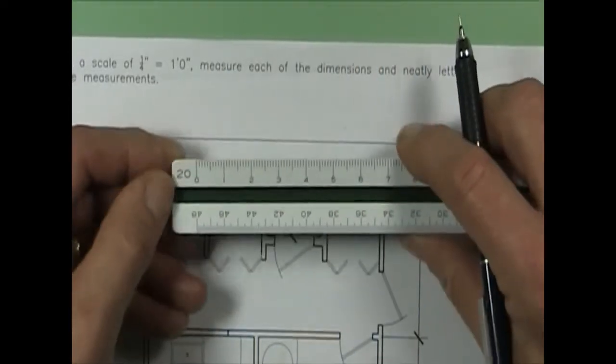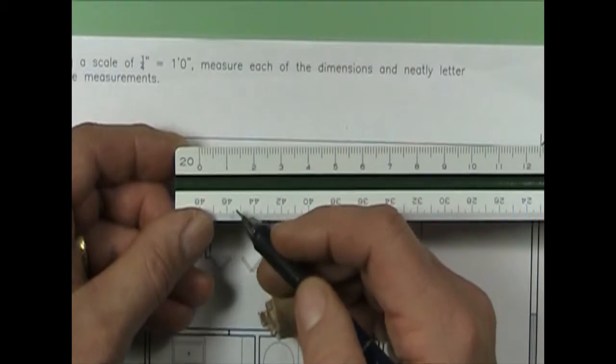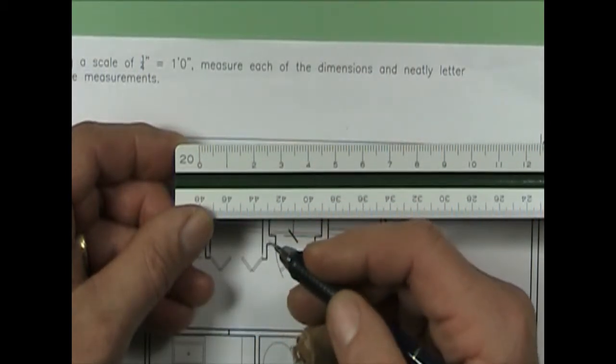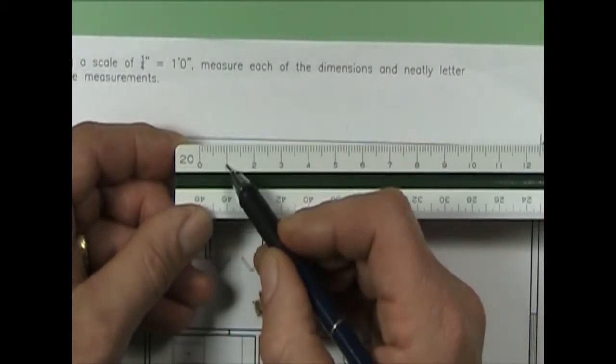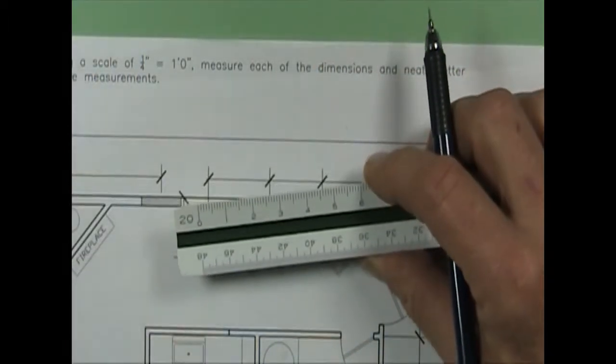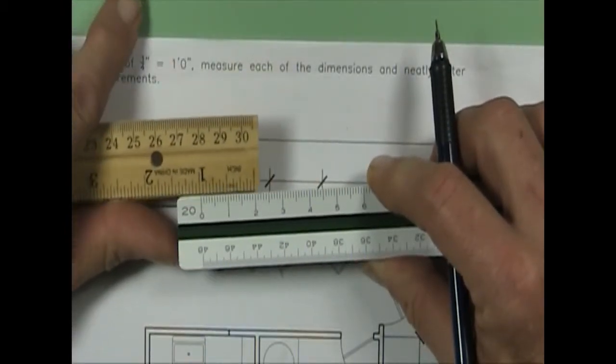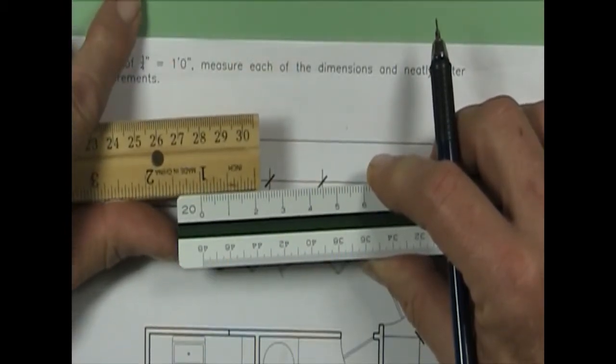If I flip over to the 20, what this is telling me is that 1 inch is divided into 20 equal parts. This is not 1 inch, this is 1 inch. If I take a standard ruler and put against it here, you'll see 1 inch is divided into 20 equal parts.